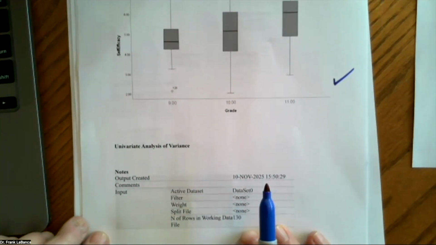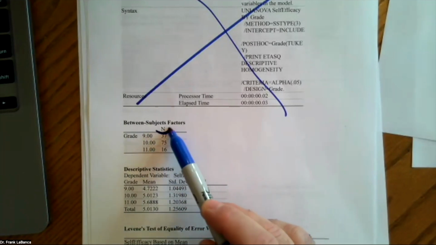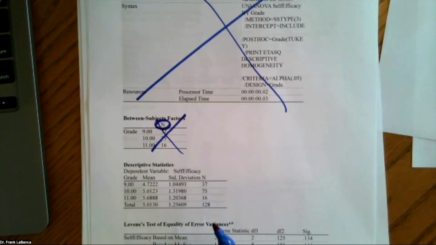Then we go into the univariate analysis of variance, which is the ANOVA test. Again, some information here is not particularly useful because it just tells how the computer is calculating it. The between-subject factors are just the Ns, the number of individuals. You may or may not need that. I would say you probably don't need this because it's going to appear right in the descriptive statistics below: grade 9, 10, 11, the means for them, the standard deviations, and the number of individuals in each group. Okay. Next, we go to the Levene's test.